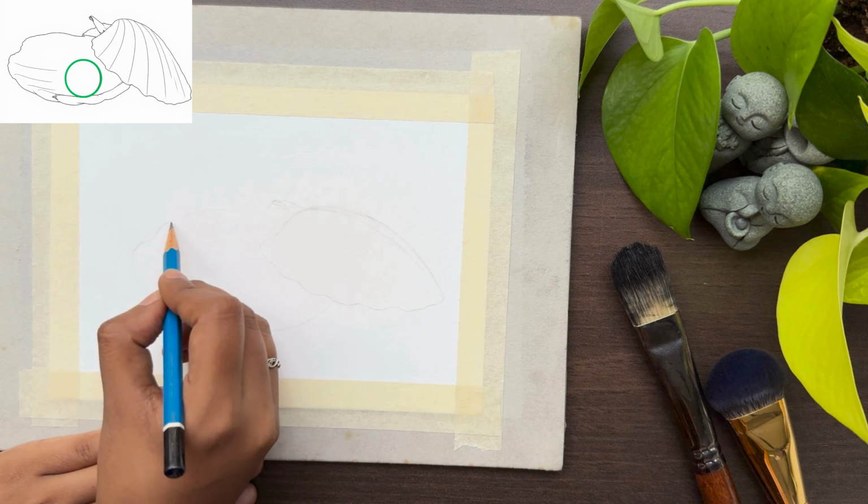Now I'm using a soft bristle brush to blend it further, and a clean white brush to further blend it into the lighter tones. We'll come back to the background later.